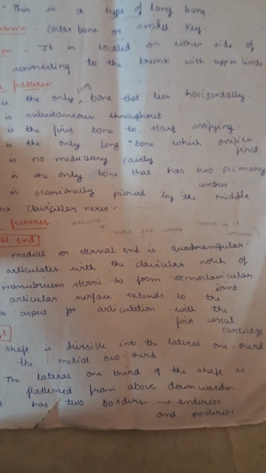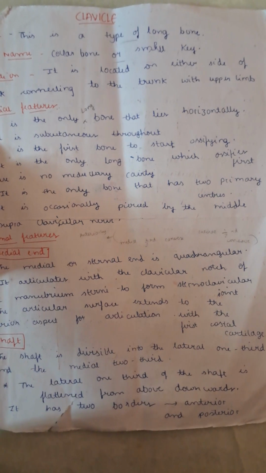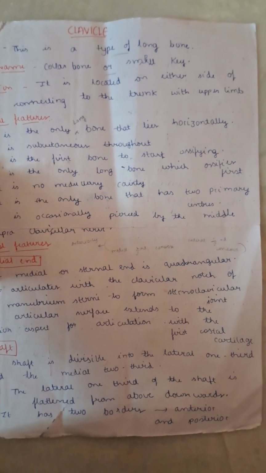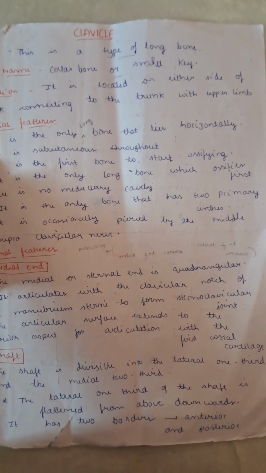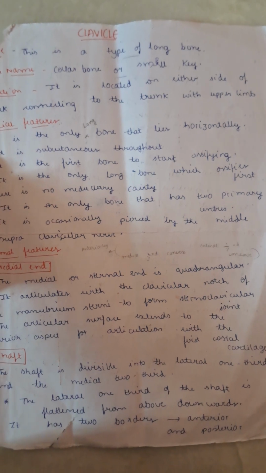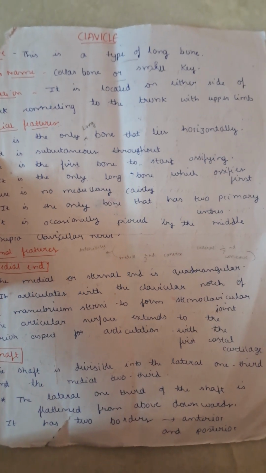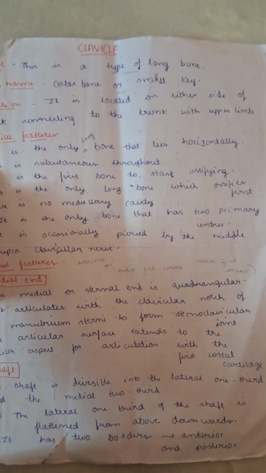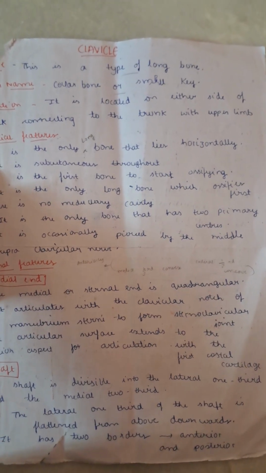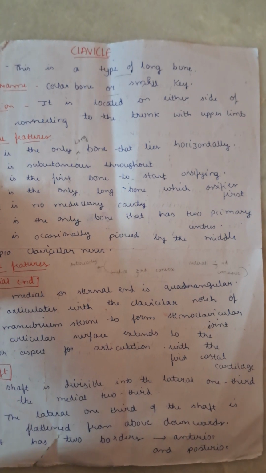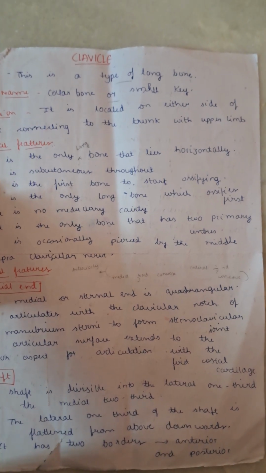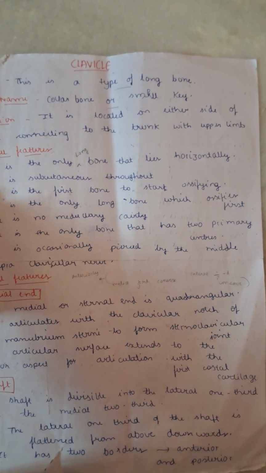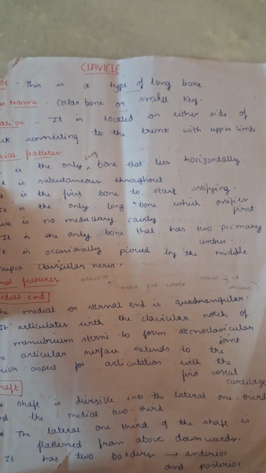Clavicle, this is a type of long bone, and the other name is collarbone. It is located on either side of the neck, which connects the trunk with the upper limb. Special features include: it is the only long bone that lies horizontally, it is subcutaneous throughout, it is the first bone to start ossifying, it is the only long bone which ossifies first, and there is no medullary cavity.